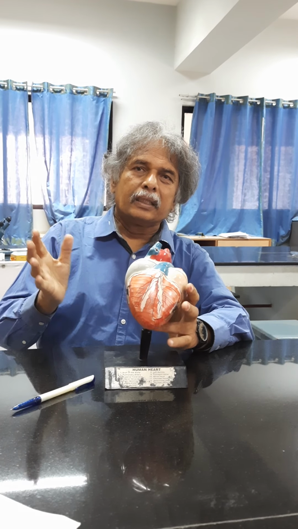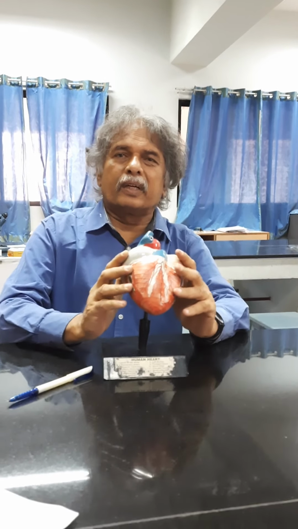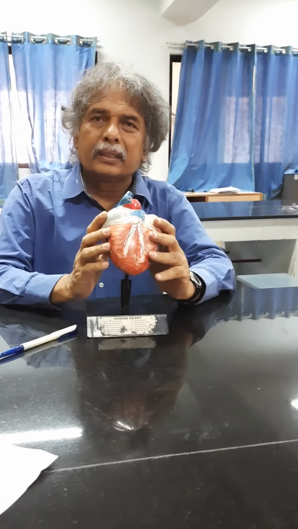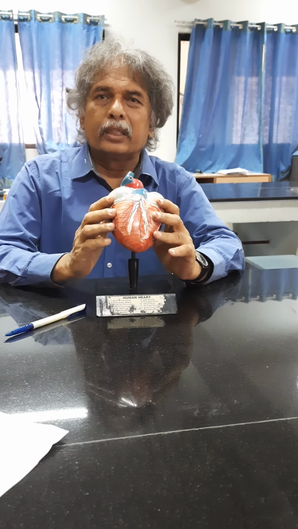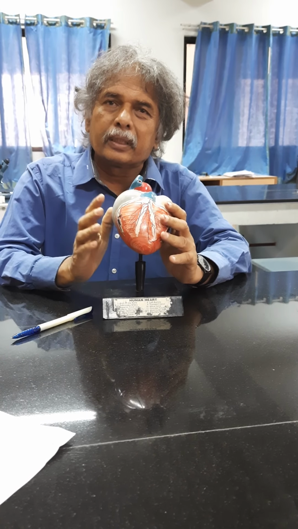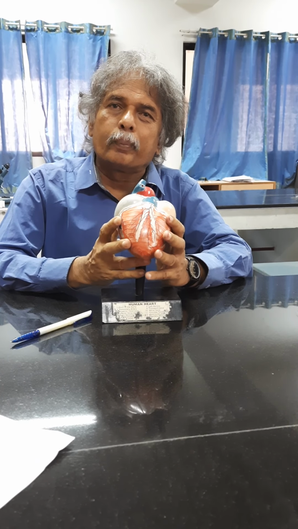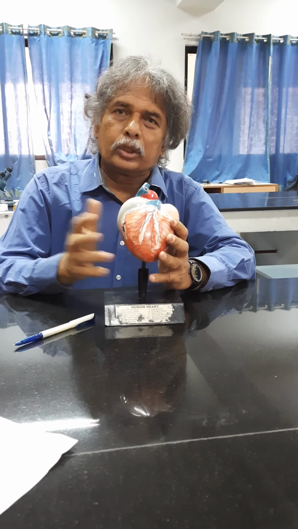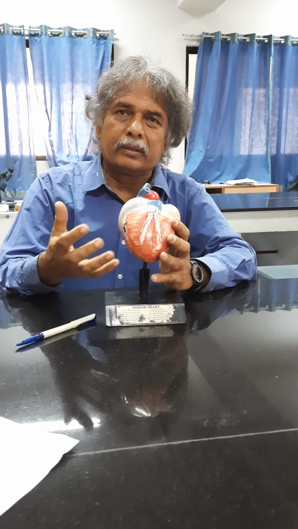Actually, the heart is protected by a fibrous cavity called the pericardium. It is protected by the rib cage and is also protected by a fluid called the pericardial fluid. The pericardial fluid helps in absorbing mechanical shocks, the shocks that are felt when a person runs, jumps, and does certain activities.